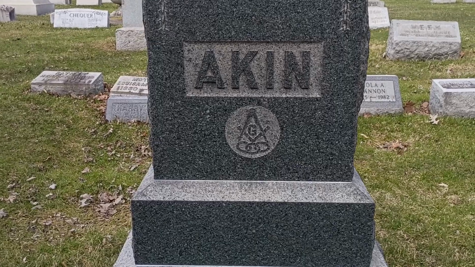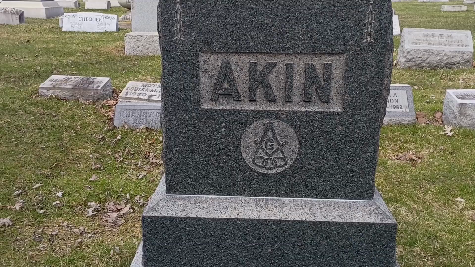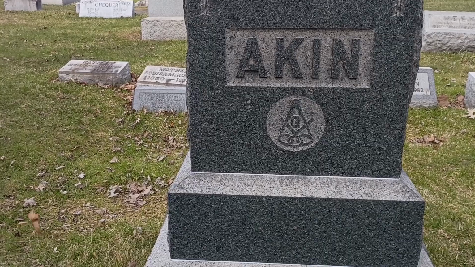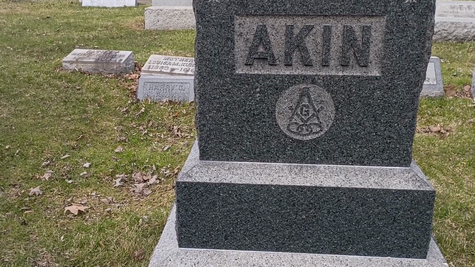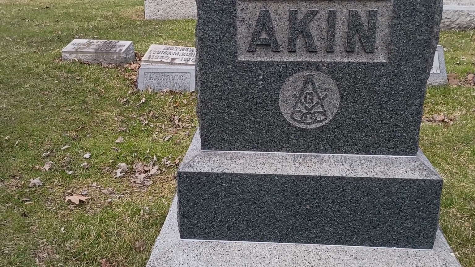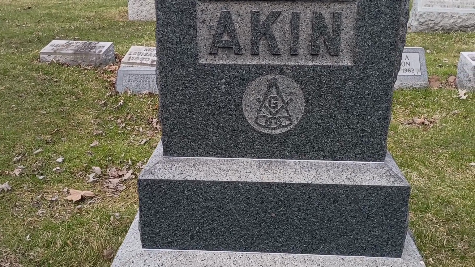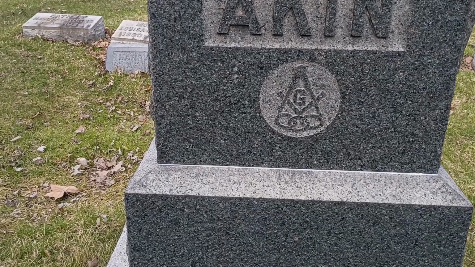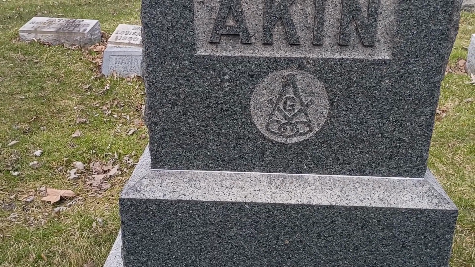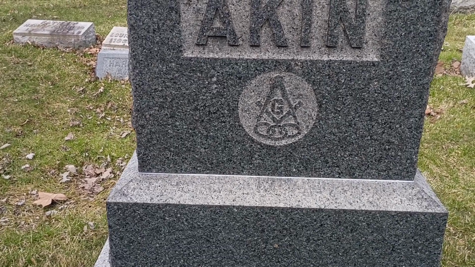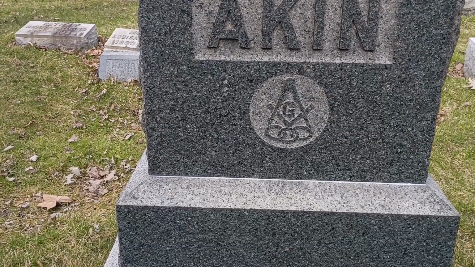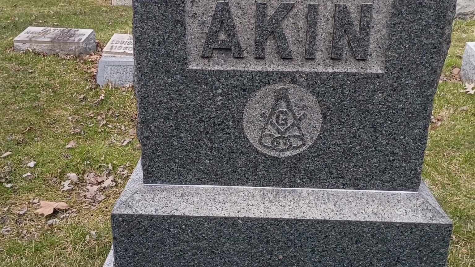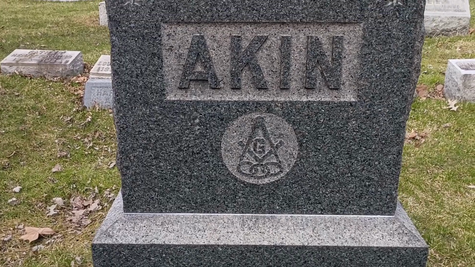So what we have represented here on this stone is that this fellow here was a member of a Masonic order. What's really cool about this one here is it breaks it down. A lot of time you'll either see the 3 chain links or the Masonic symbol. This one actually has both. Now the 3 chains on the bottom stands for the Independent Order of the Odd Fellows. You won't see that all the time spelled out like that on the stone, so you'll see IOOF. And of course that again stands for the Independent Order of the Odd Fellows.